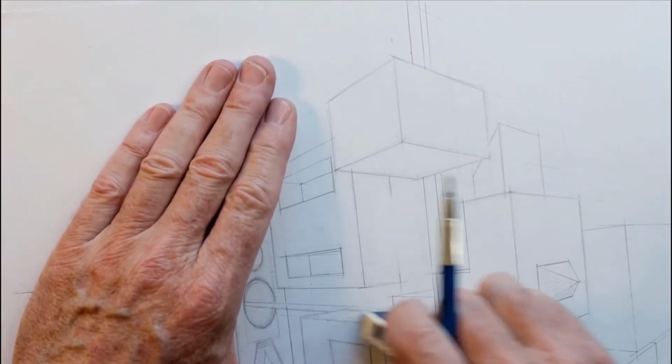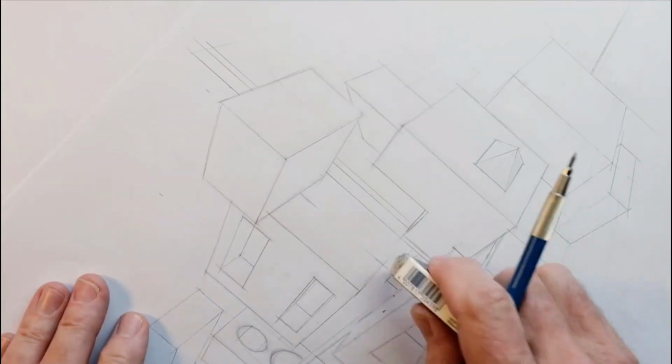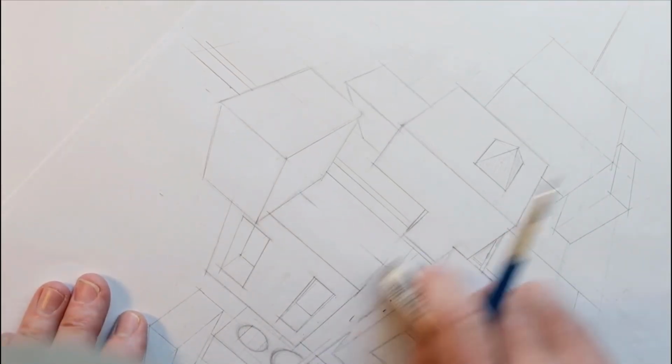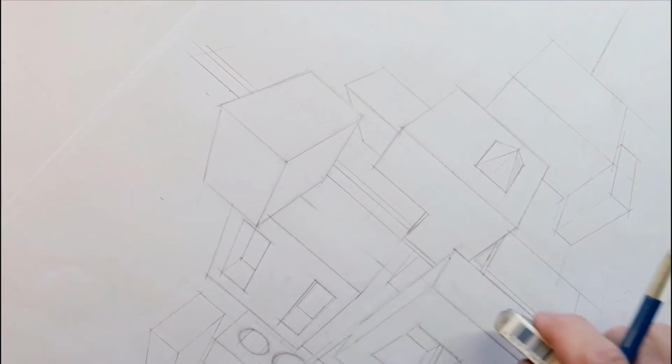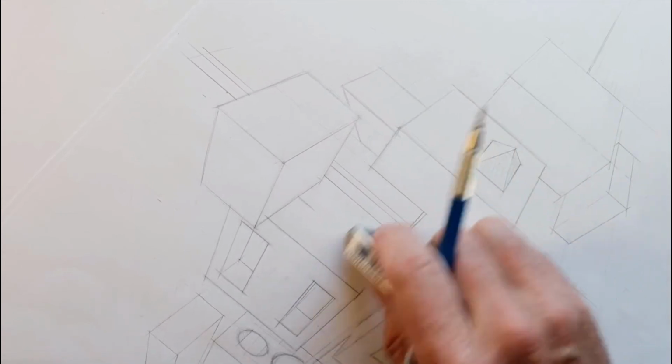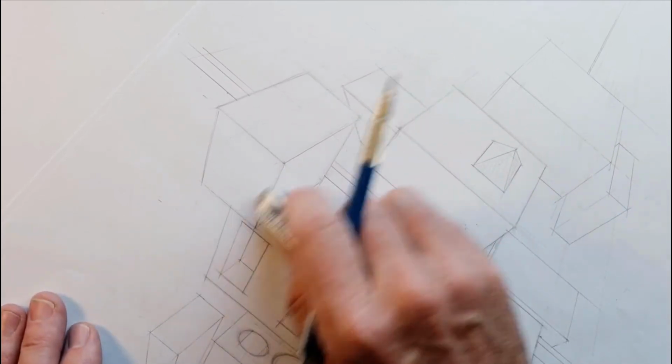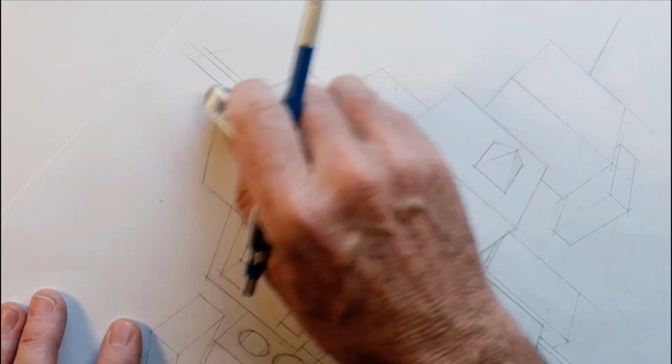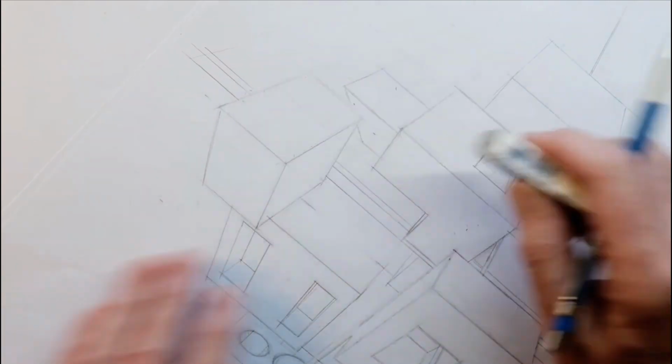Now you might want to rub out lightly some of your existing lines just to help you see through the mess. As long as you don't rub them out altogether, you can make them stronger in a minute.